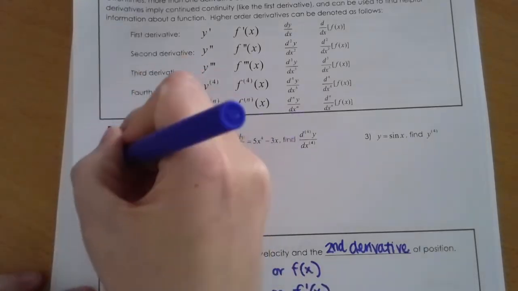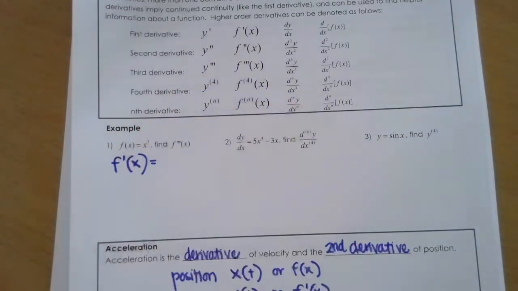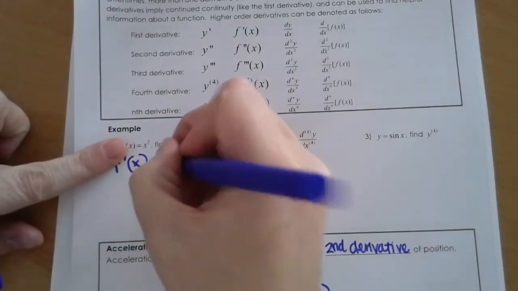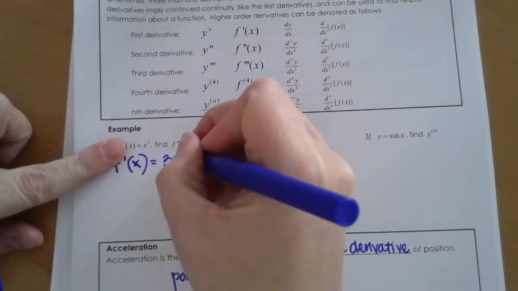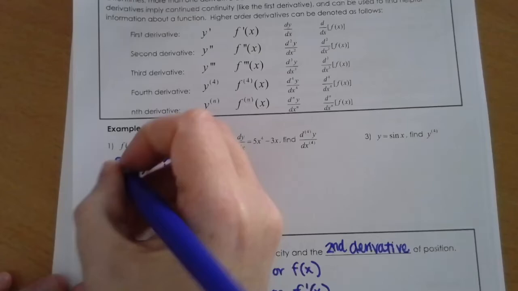So I'm just going to simply start with a first derivative. Same rule that we've been doing. So x to the third, the derivative of that, bring the 3 in front, drop the power by 1, so 3x squared. So that's the first derivative. I want to get to the third, so I do it again.